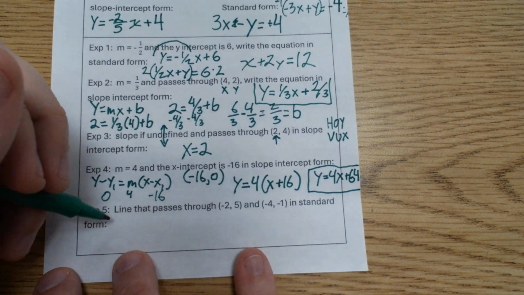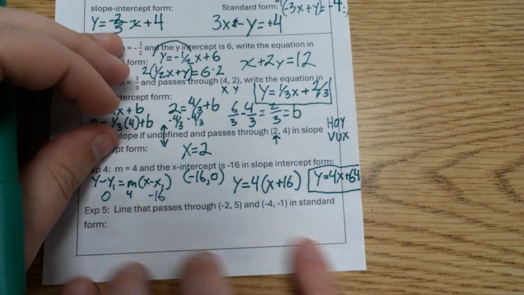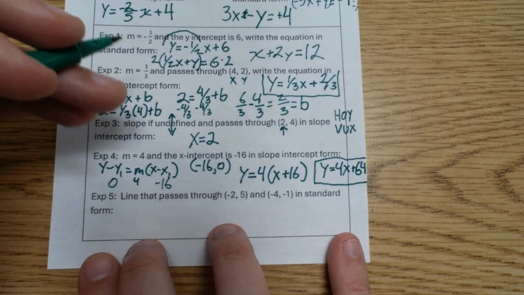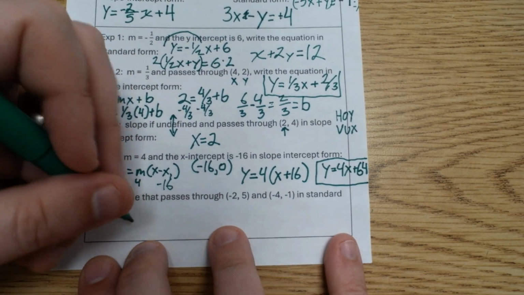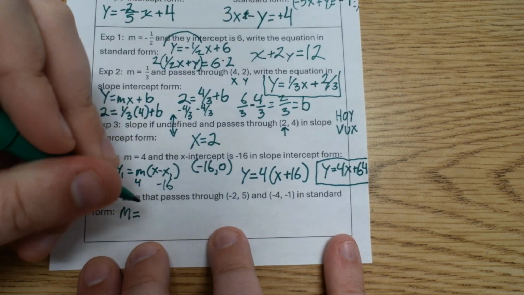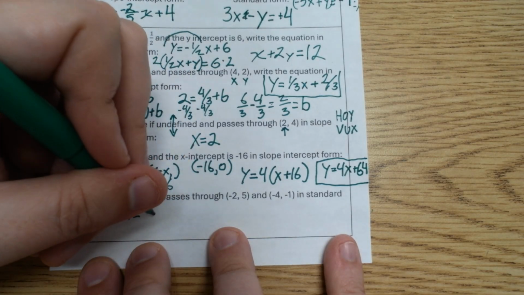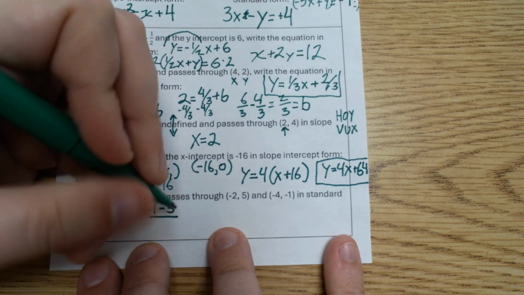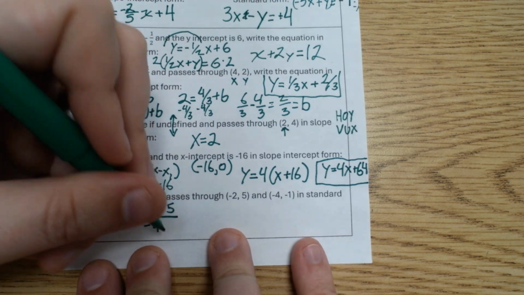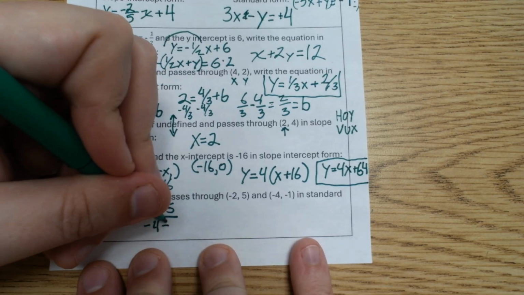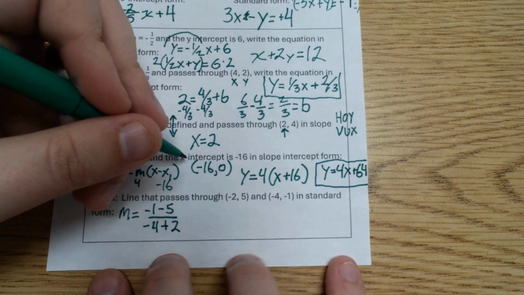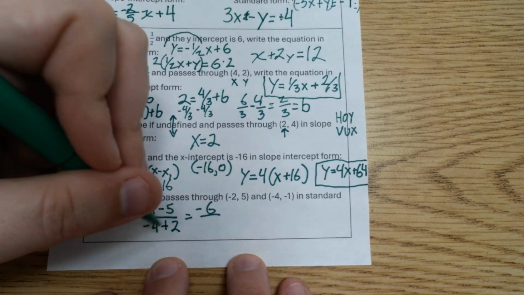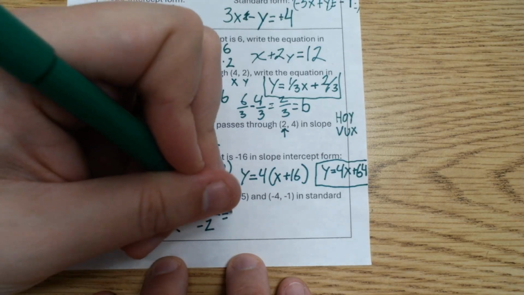And last but not least, we've got a line that passes through 2 points, doing it in standard form. You can use StatEdit for this, or you've got the option of just finding slope real quick, which would be y2 minus y1 over x2, which is negative 4, minus x1, which is negative 2, so we'll do plus 2, which gives me negative 6 over negative 2, so positive 3.